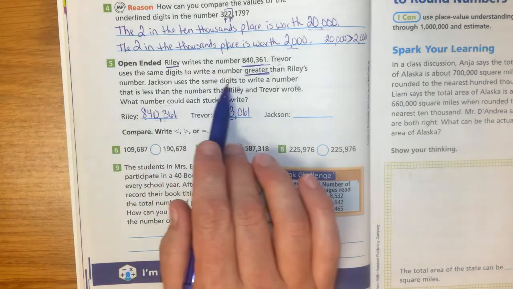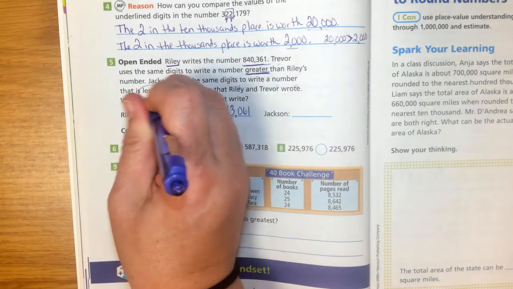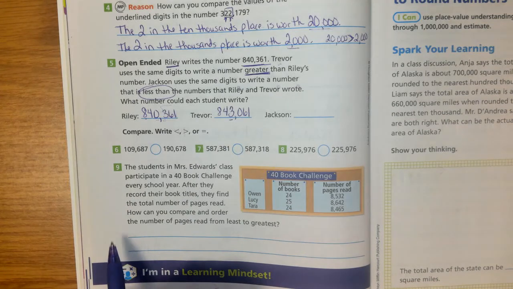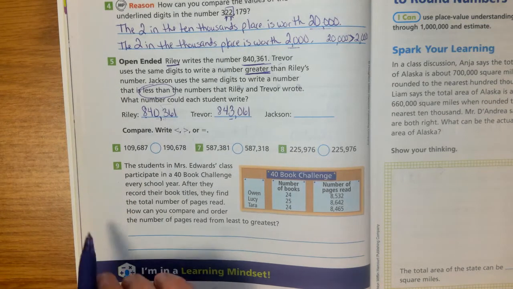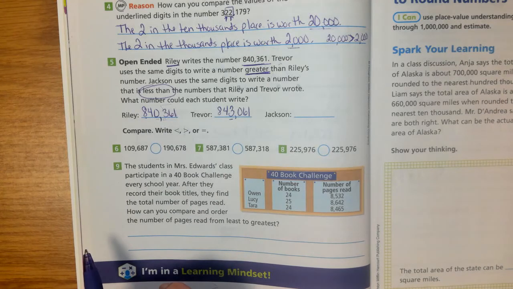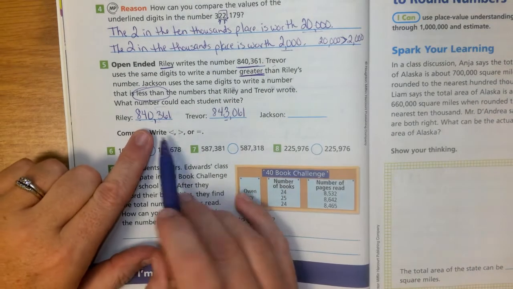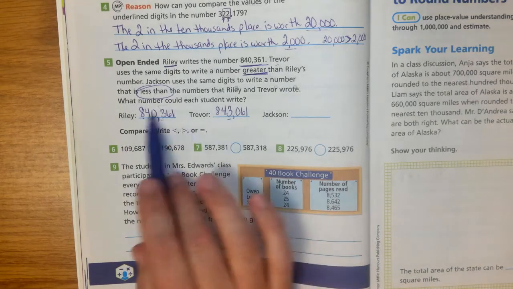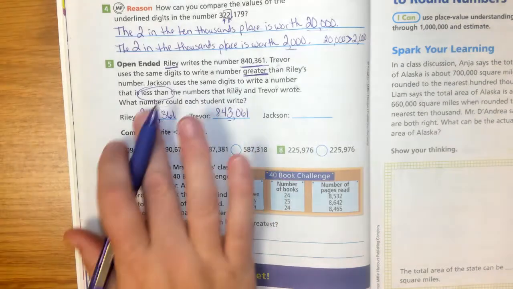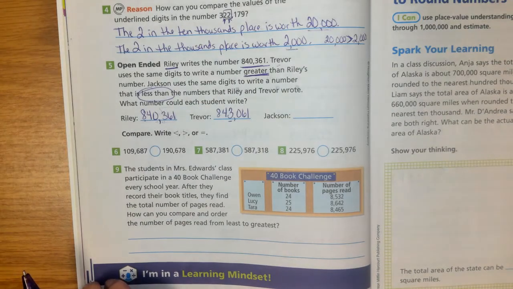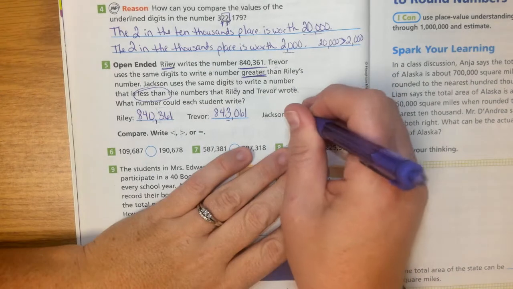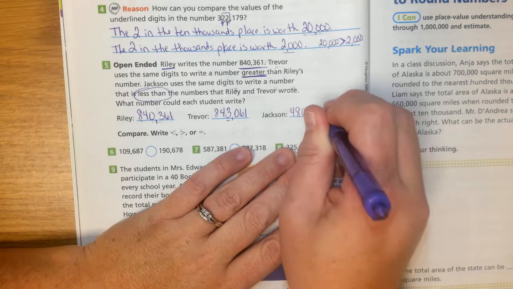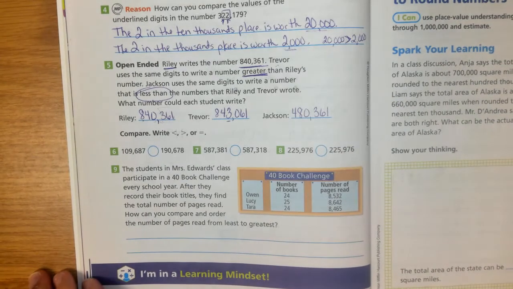Now, Jackson uses the same digits to write a number, but his number is less than the numbers that both Riley and Trevor wrote. So now I need to go smaller than Riley's number, right? So I don't have to keep an 8 in the hundred thousands place. I could use any of these digits, couldn't I? Because all of the digits are less than 8. So I could do 480,361. And wouldn't that be less than Riley and Trevor?